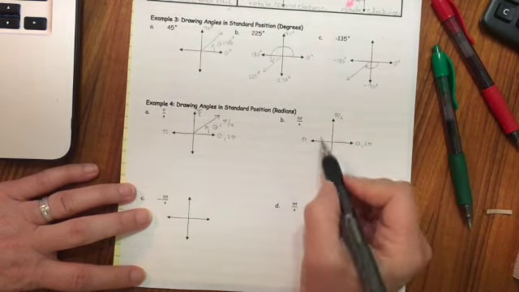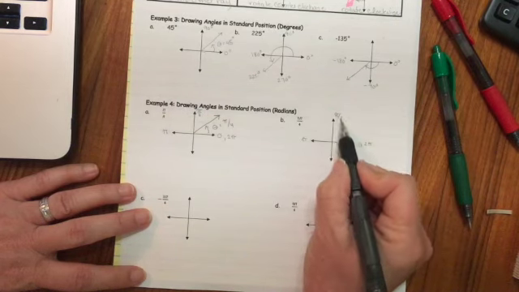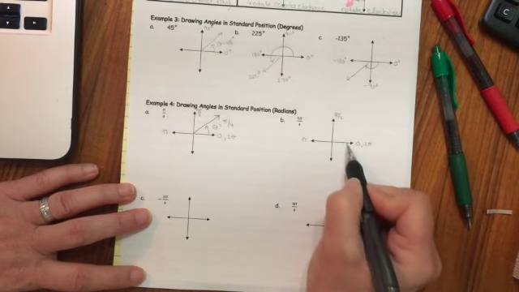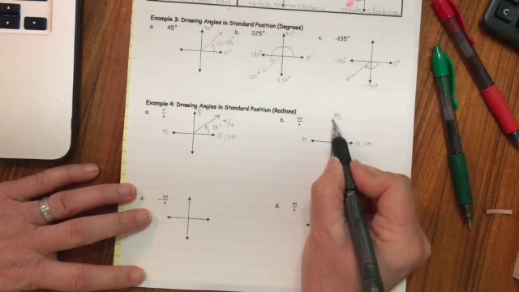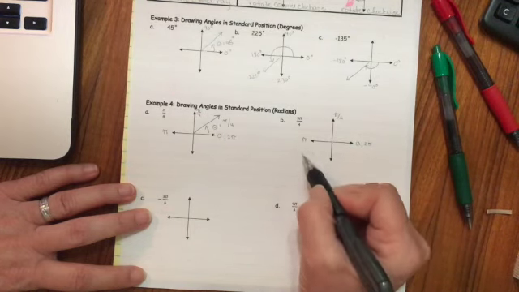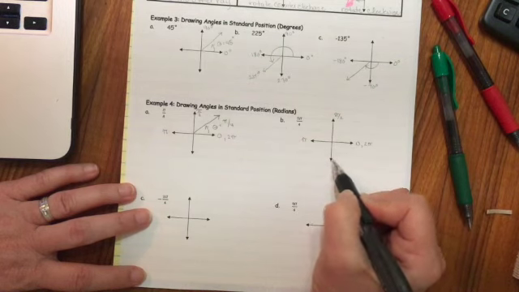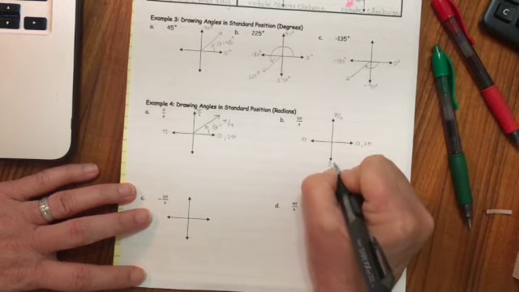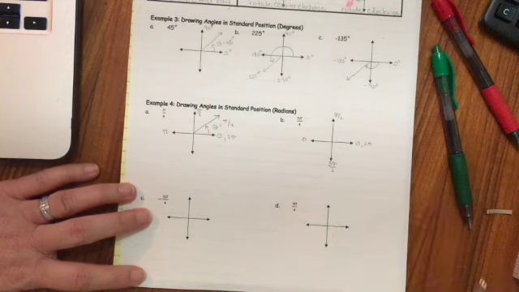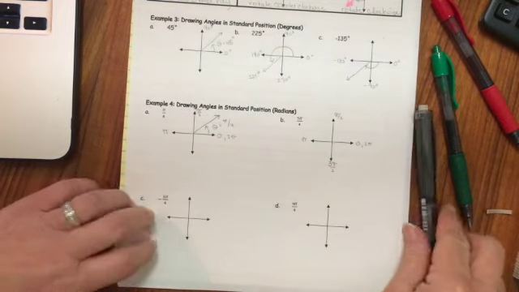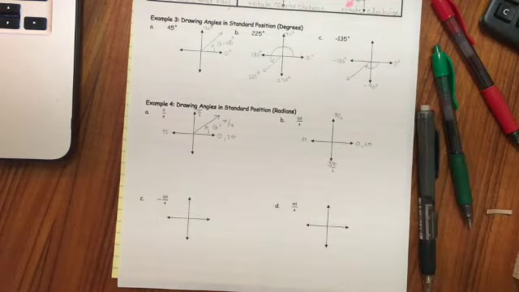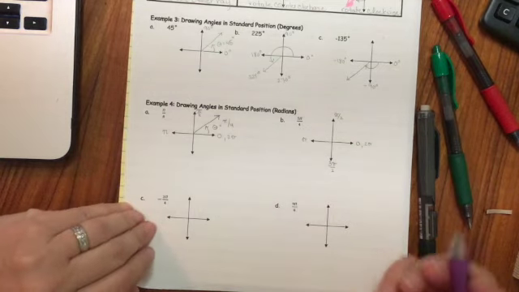Okay, well, think about it. If this is pi and I go another pi over 2, because pi over 2 is a quarter of the way around the circle, so I'm going to go another quarter. This 1 pi plus another pi over 2 is 3 pi over 2. Okay, but here's a little trick that I'll show you. We want to know where 5 pi over 4 is.